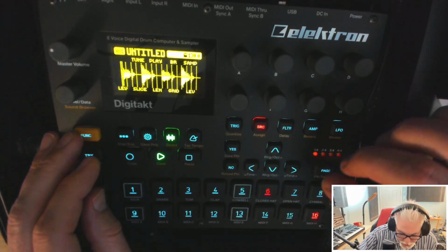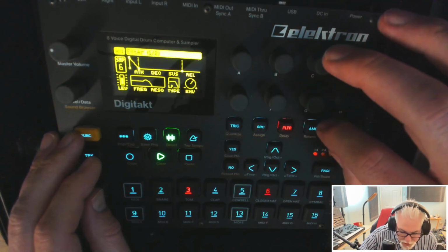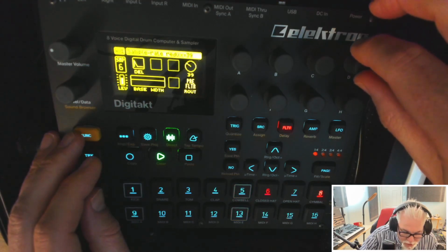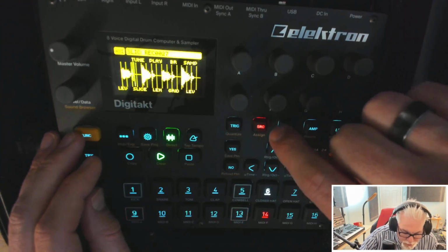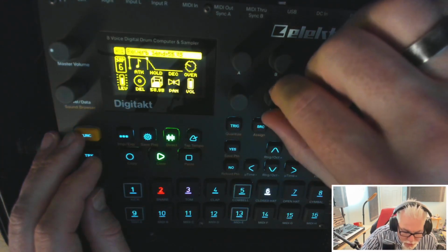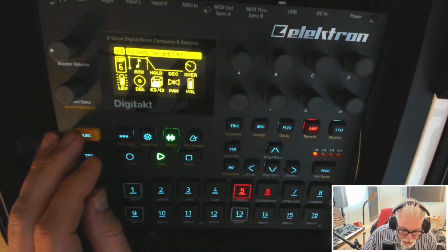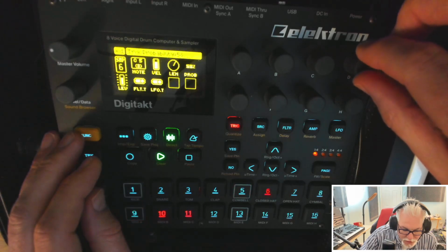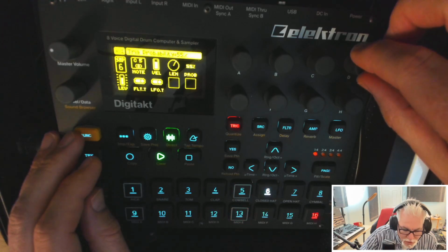It's kind of subtle. And let's mess with the sample rate. Something like that. Maybe a little bit of reverb. And let's go to the main trig and let's set the probability down to 50%. There we go.